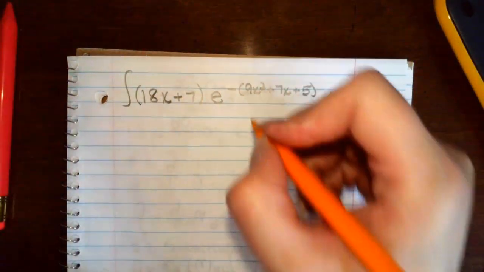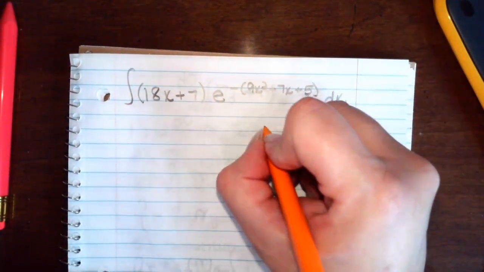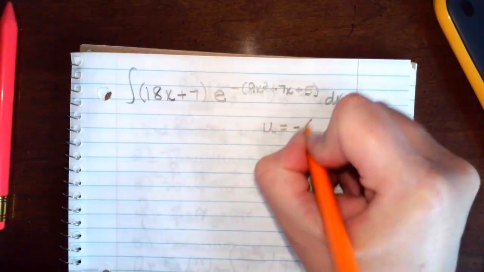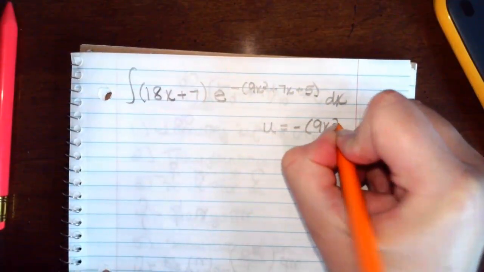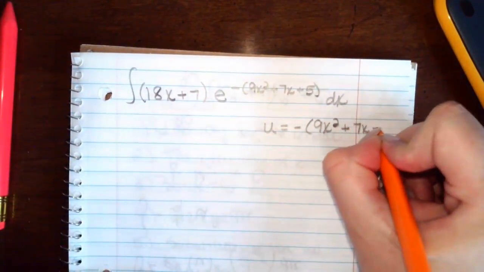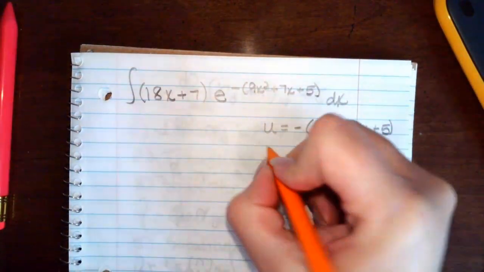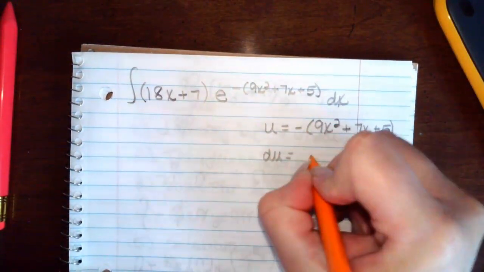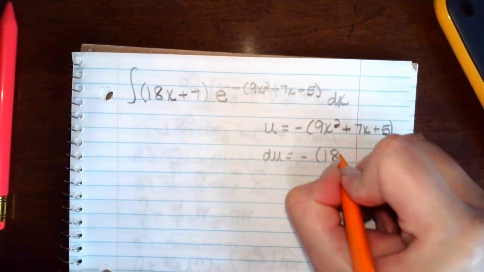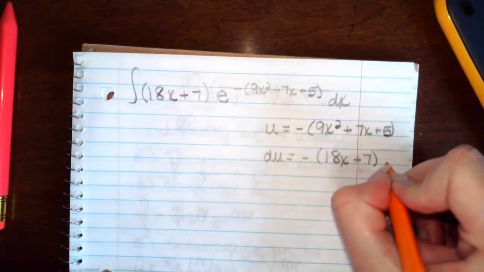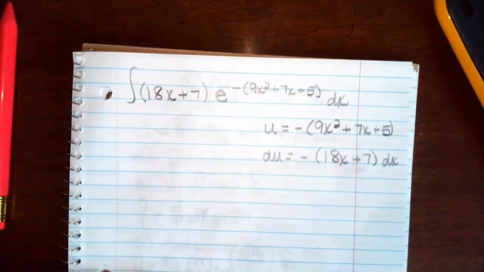So my u is going to be negative 9x squared plus 7x plus 5. Take the derivative of both sides, and we get negative 18x plus 7 dx.